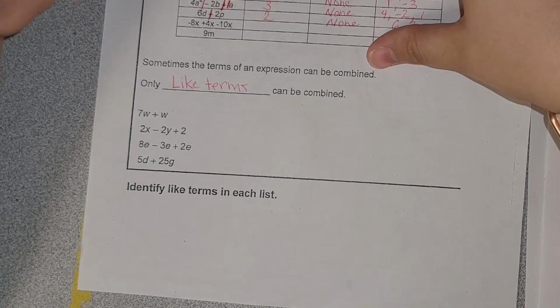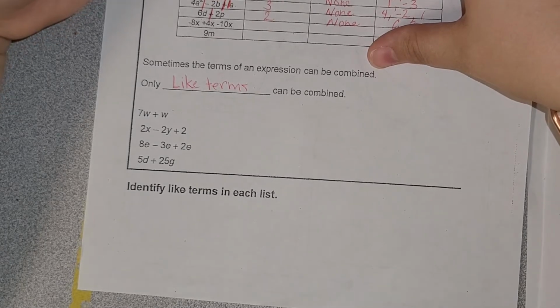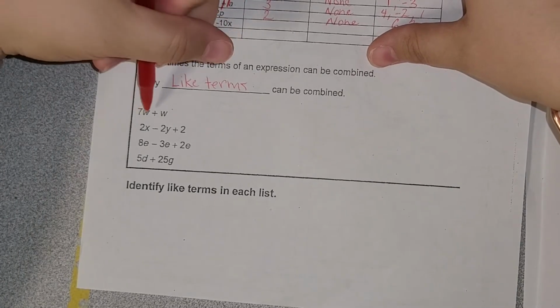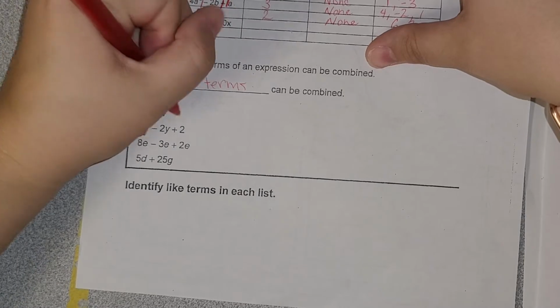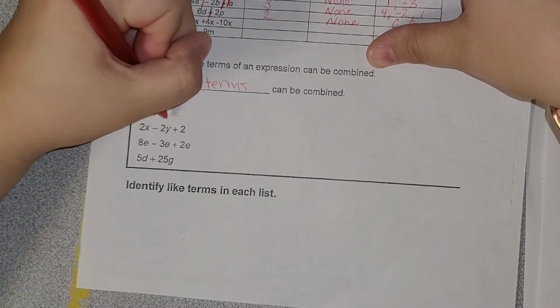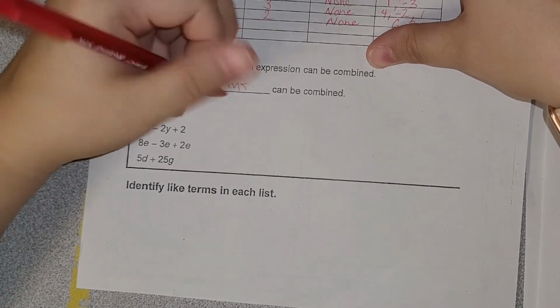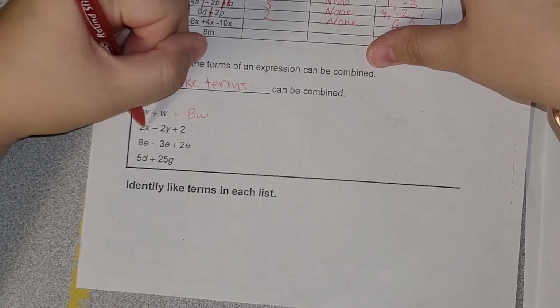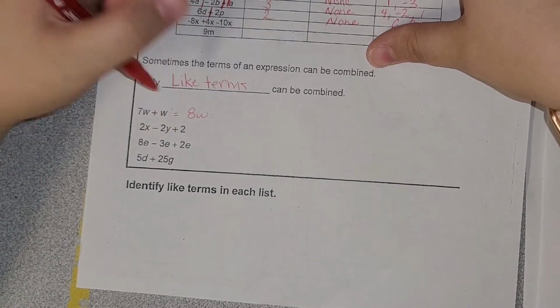So if there's multiple constants, you can always add numbers. That's an easy thing to do. Or if they have a common exponent. So 7w plus w, okay, I have w and w, so I can just add another w to 7w to get 8w.